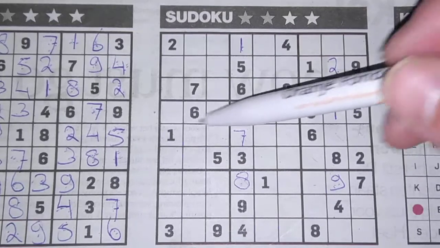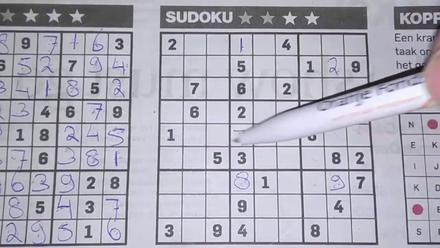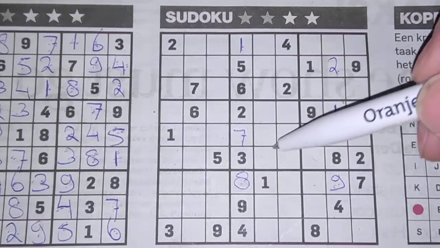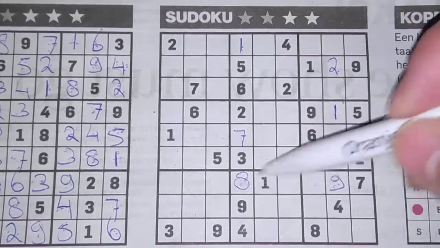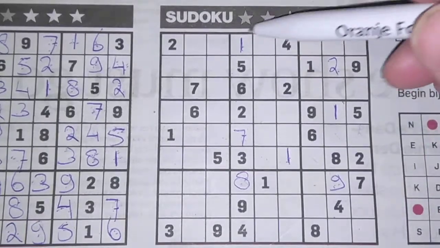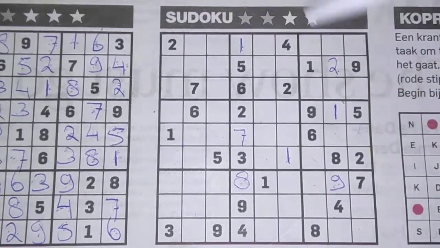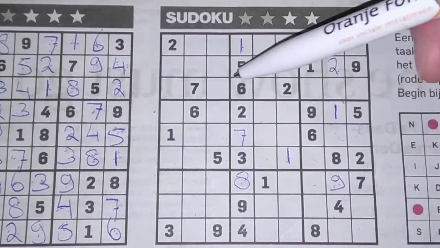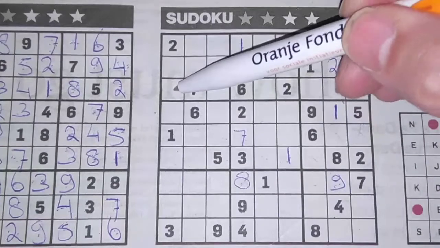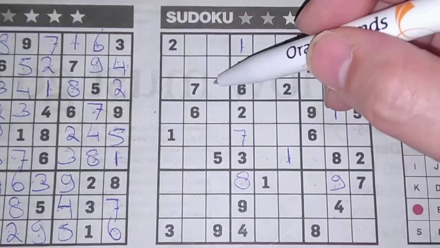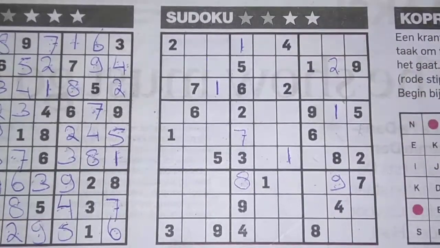1 in this row, 1 in the middle row, so in the row below, the only 2 places for the 1 should be here and there. But I see here 1, no 1 there, 1 should be here. 1 in the first row, 1 in the second row, so in the third row, the only 2 places for the 1 should be here and there. But I see here 1, no 1 there, 1 should be here.